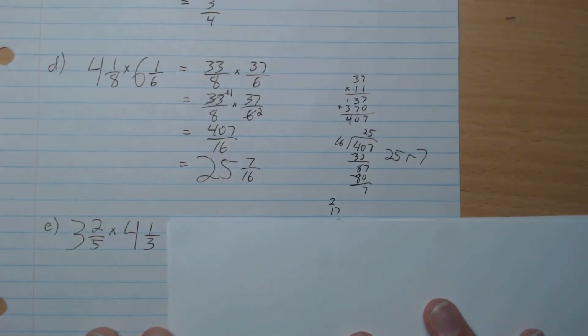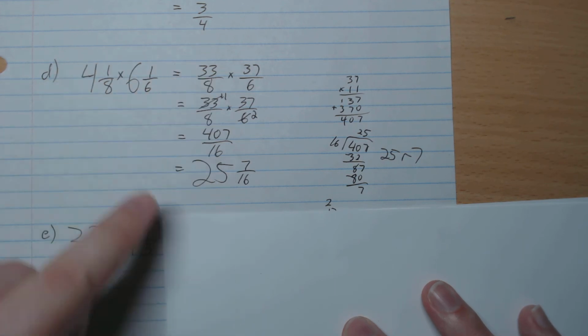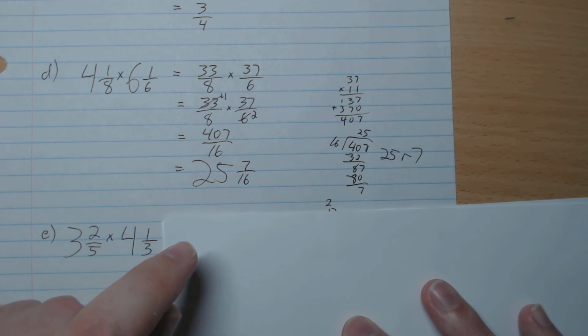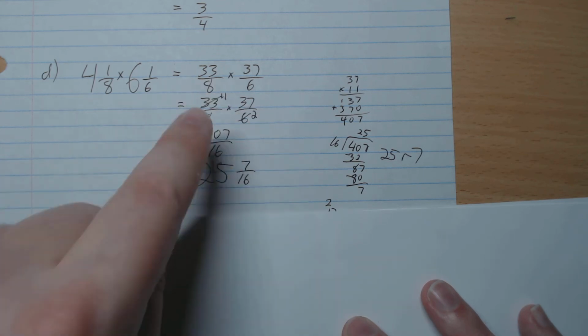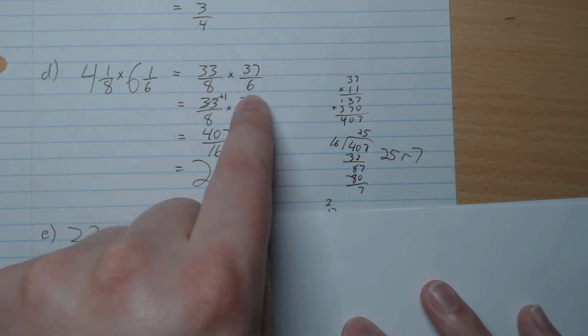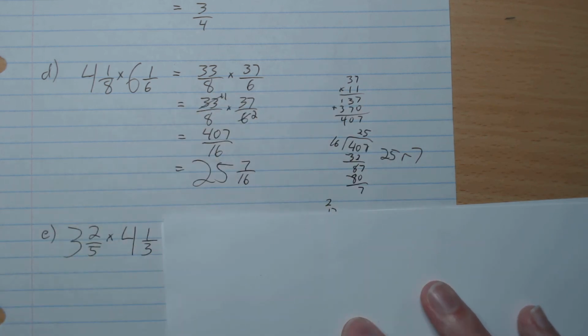D. 8 times 4 plus 1, 33. 6 times 6 plus 1, 37. Here we have a 3 in common, bang bang. What's left is 11 and 2. So we multiply 11 and 37 to get 407. 8 times 2, 16. We perform long division, and we get 25, remainder 7. So 25 and 7/16 as our final answer.